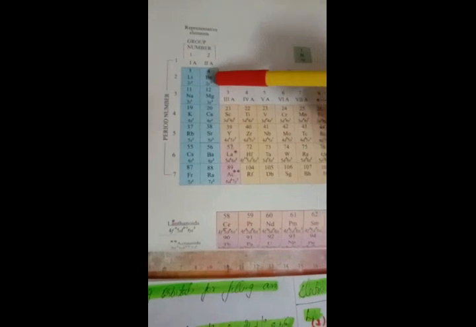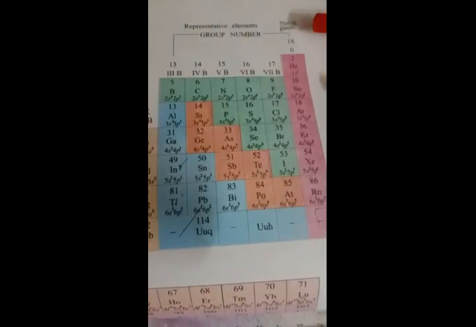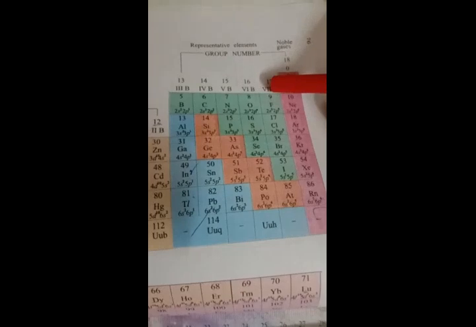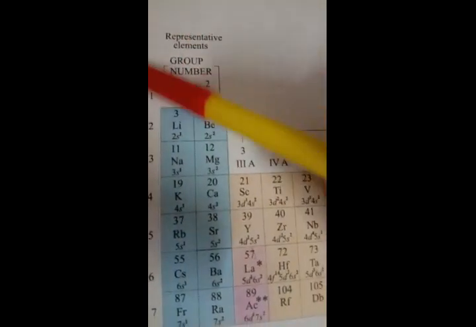These are further divided into blocks. The first 2 groups are the s block elements, and groups 13 to 18 are called p block elements. The s and p blocks are also called representative elements. You can see here groups 1 and 2 are called representative elements, and groups 3 to 12 are called d block elements, which are also called transition elements.